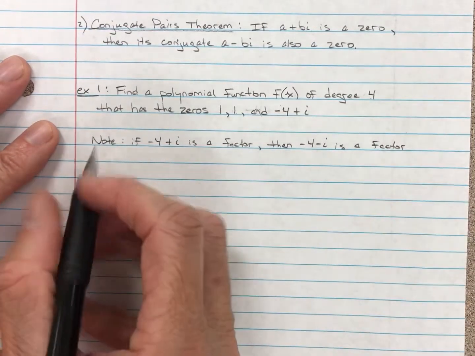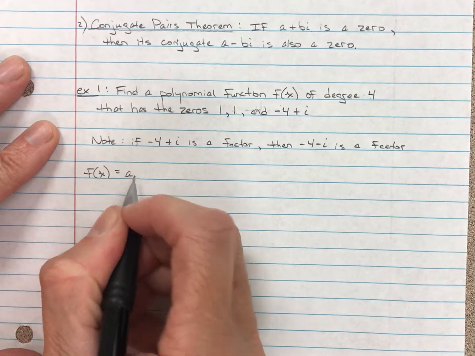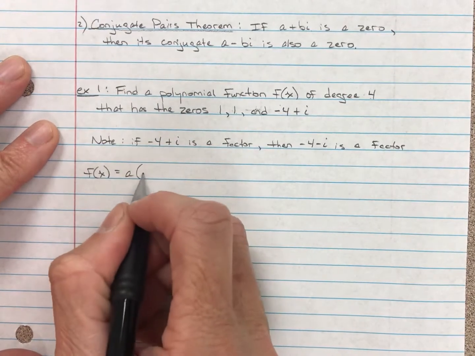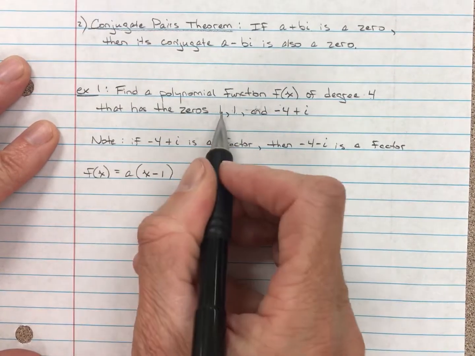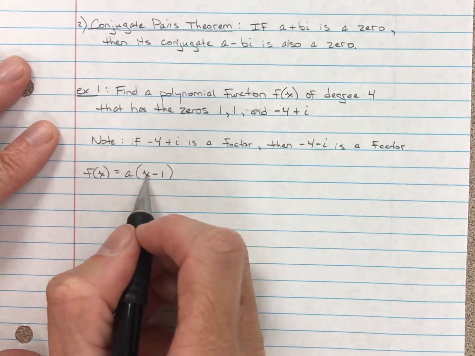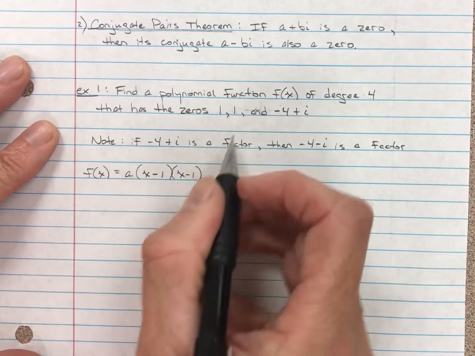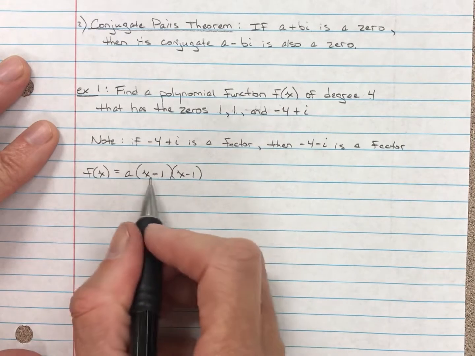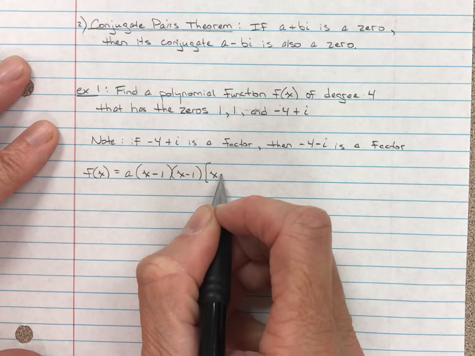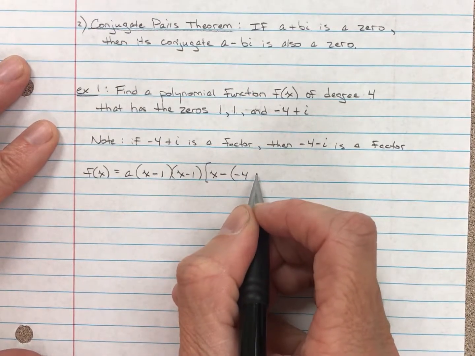Okay, so our function, f of x, is going to equal some constant, I'll use the letter a, times x minus 1. If 1 is a root, x minus 1 is a factor, times x minus 1. You can notice the multiplicity of 2 here, times x minus negative 4 plus i.